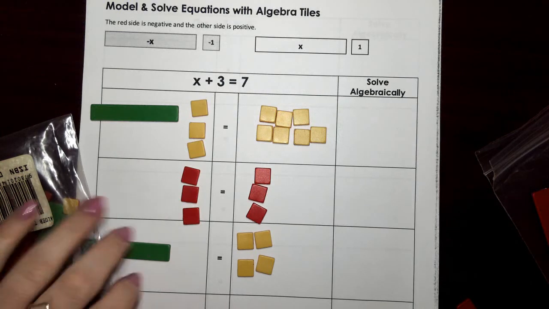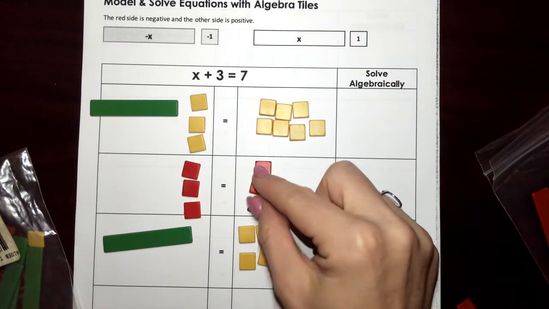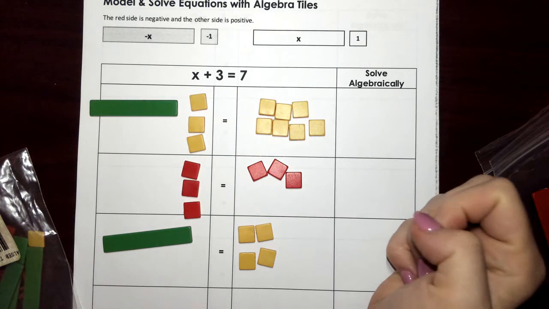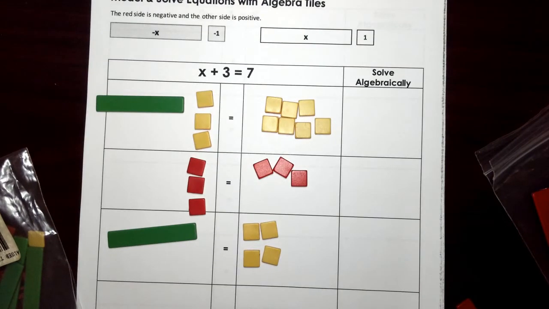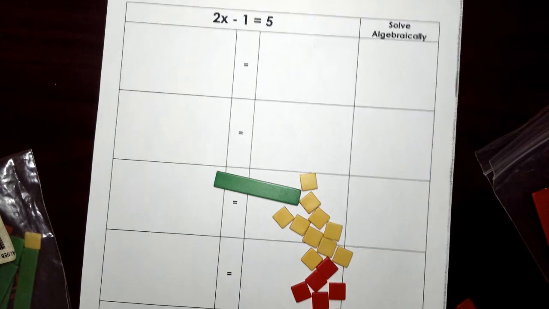All right, so I got more tiles. So I had 7 up here, and these little red ones mean I take away from those initial 7, and I am left with 4. So we can see that if I put 4 right here where that x is, 4 plus 3 does equal 7. And that's our only option, right? So let me try one more with these tiles and see if it helps make any sense.